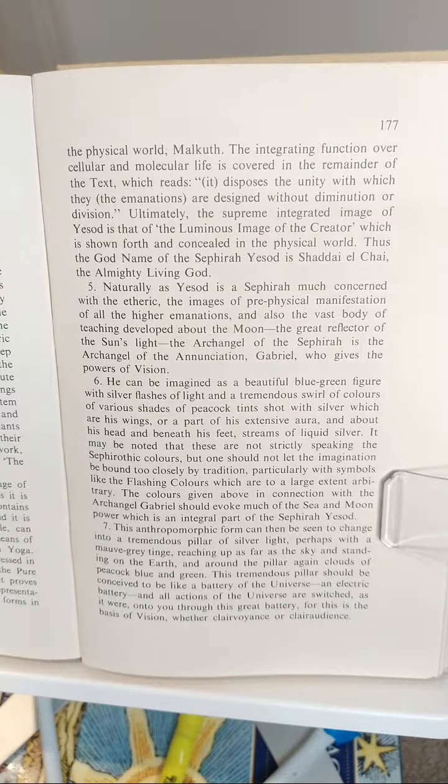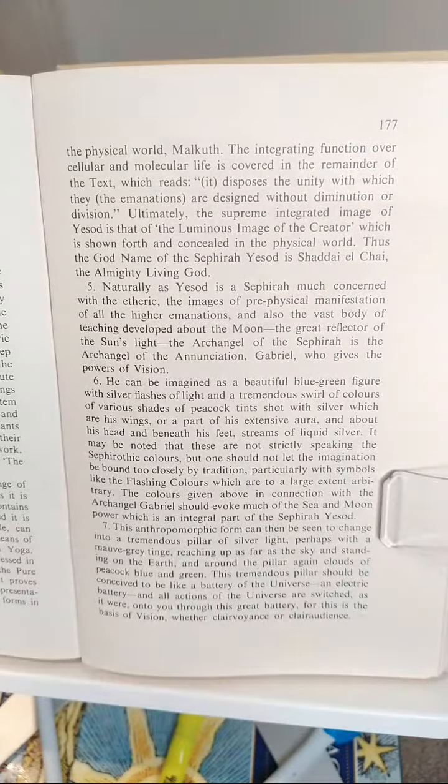Number 5. Naturally, as Yesod is a Sephirah much concerned with the etheric, the images of pre-physical manifestation of all the higher emanations, and also the vast body of teaching developed about the moon, the great reflector of the sun's light. The archangel of the Sephirah is the archangel of the Annunciation, Gabriel, who gives the powers of vision.